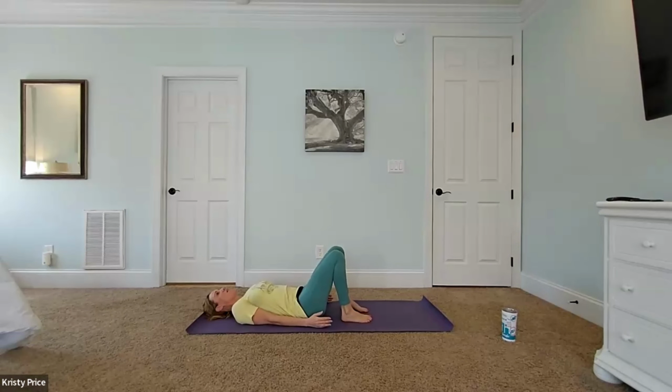So feet are hip distance apart. Your arms this time are going to be down by your sides. Okay, pinkies on the mat. And you're just going to lift your head. You can keep your shoulders down. You're going to look towards your thighs, maybe towards the abdomen. And you're going to reach your right hand towards your right heel. It might touch, it might not. And then you're going to bring yourself back to center, and then you're going to go to the other side.